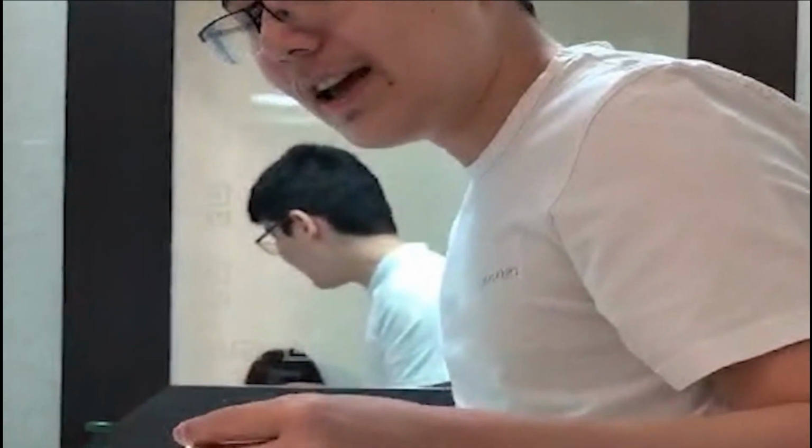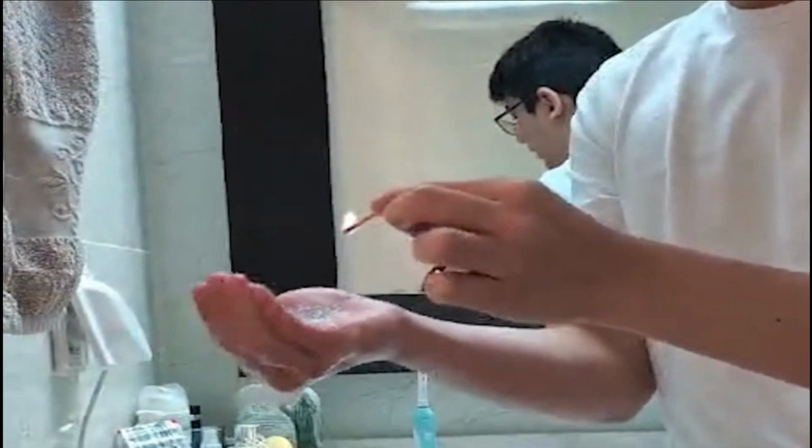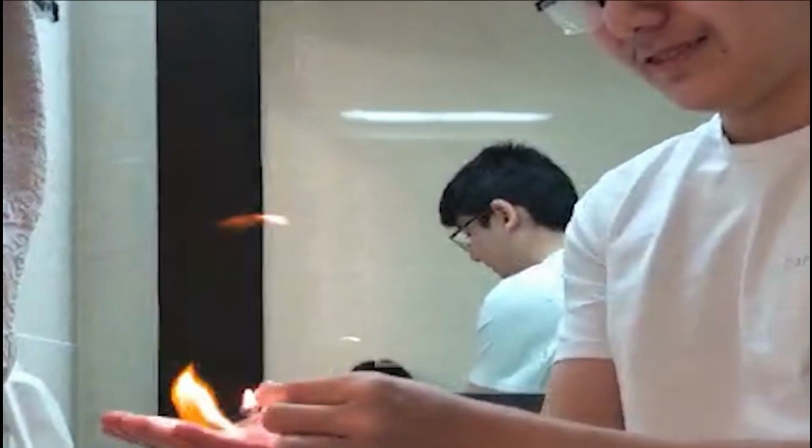So, cool thing about hydrogen peroxide is that it's nice and bubbly, and that it's a good oxidizer at high concentrations. That actually wasn't that bad.